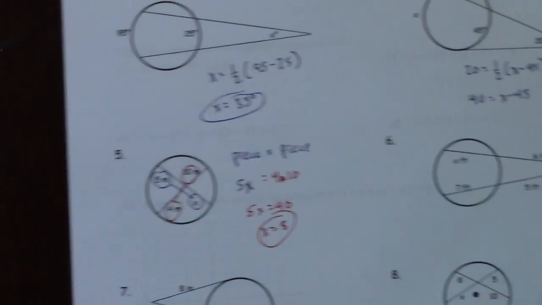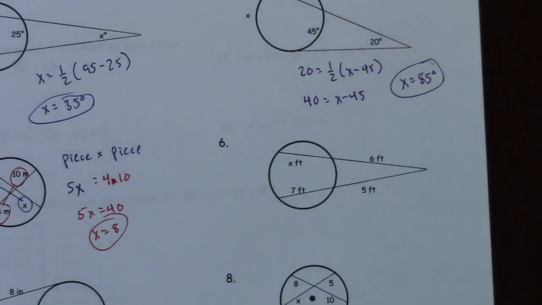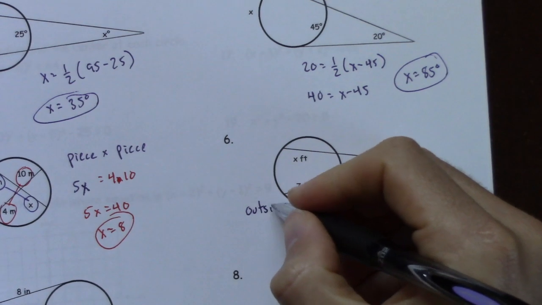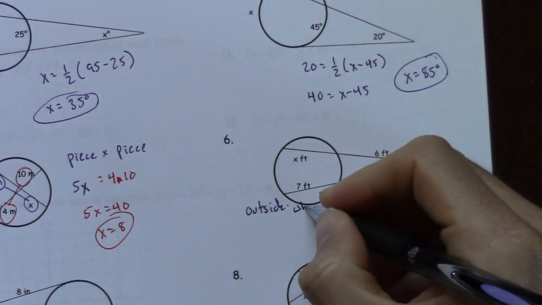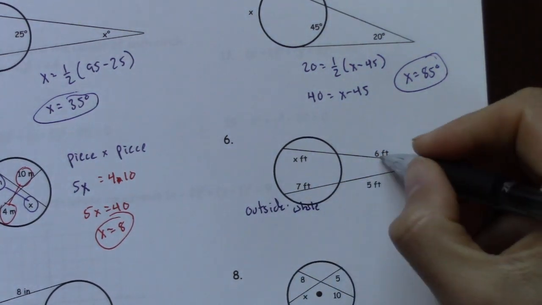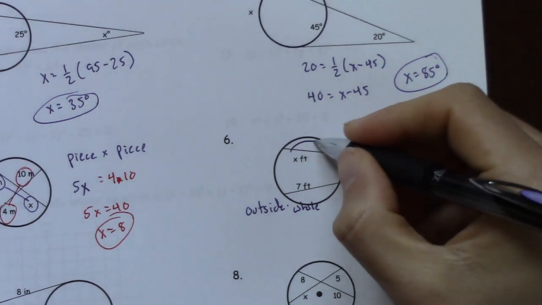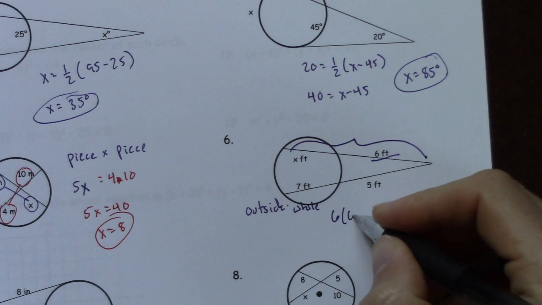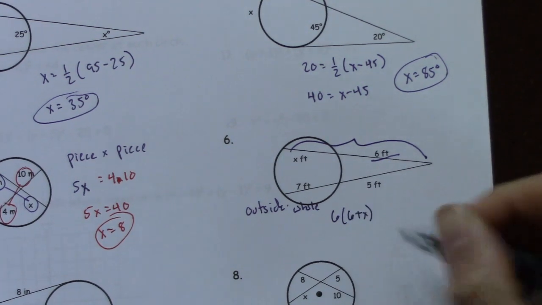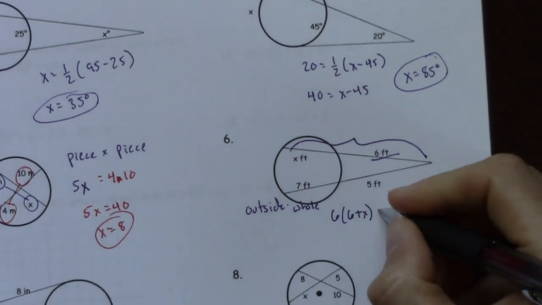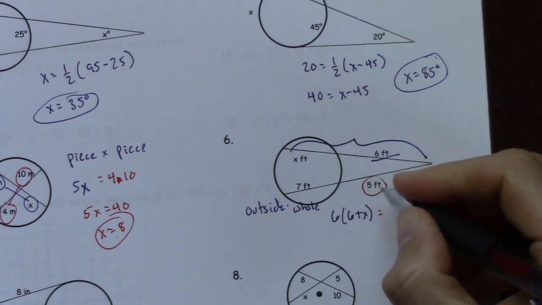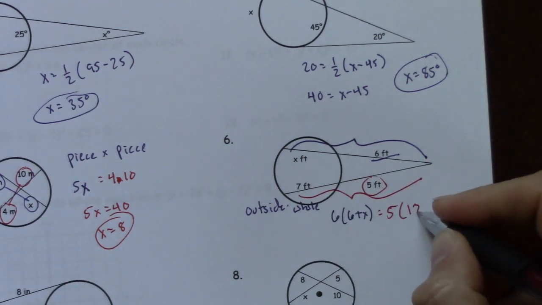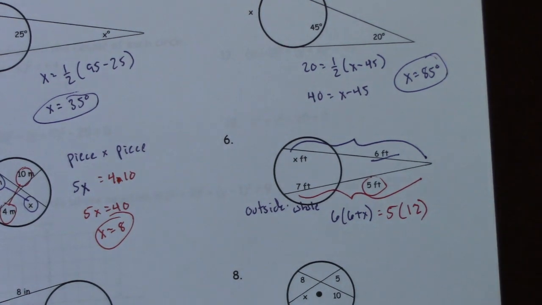Number 6. When you've got segments that go outside, it is outside times whole. If I look at the top segment, my outside is 6. My whole is going to be 6 plus x. So I've got 6 times 6 plus x. My bottom segment down here, my outside is 5, and my whole is 5 plus 7. So 5 times 5 plus 7, which is 12.